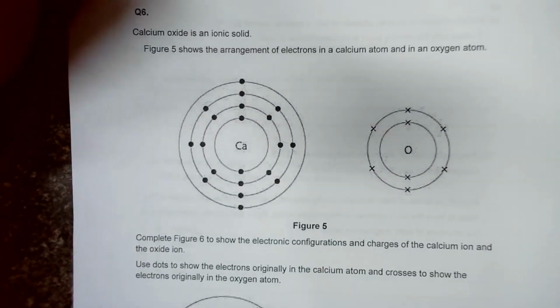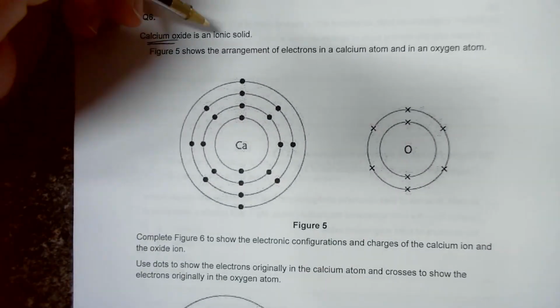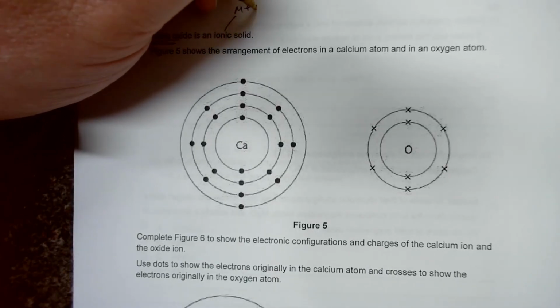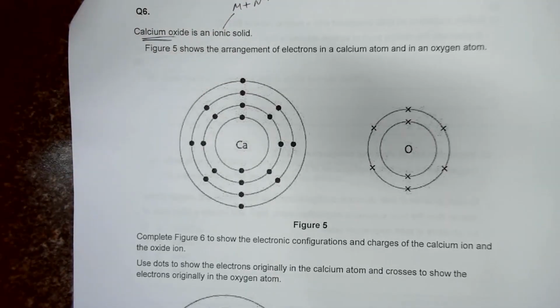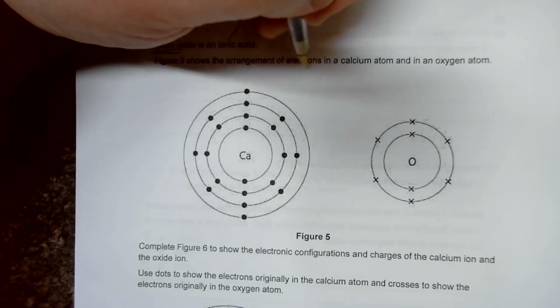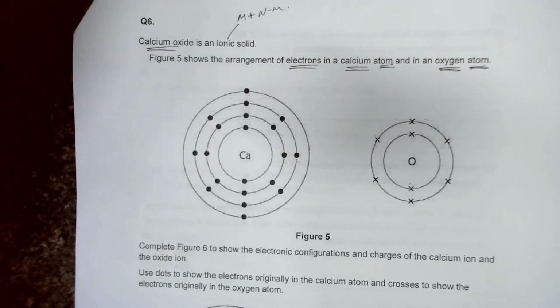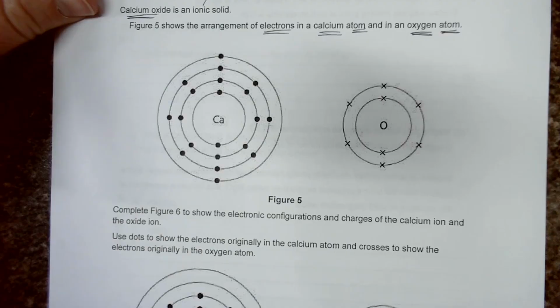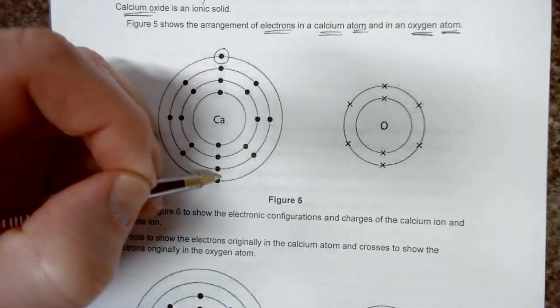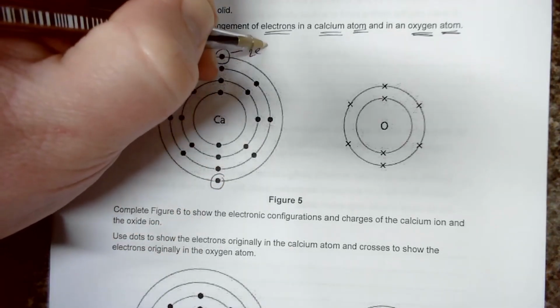Question number 6. Calcium oxide is an ionic solid. Ionic, metal and non-metal. That's what it is. Figure 5 shows the electrons in a calcium atom and an oxygen atom. Notice the 2 outer electrons in calcium. Interesting.